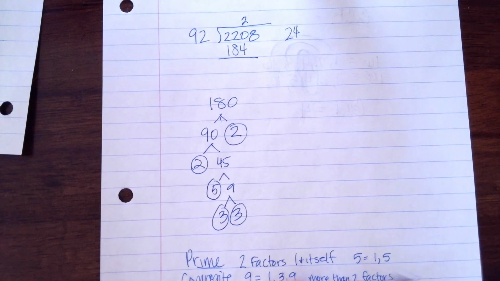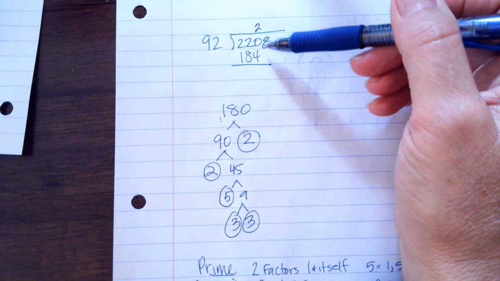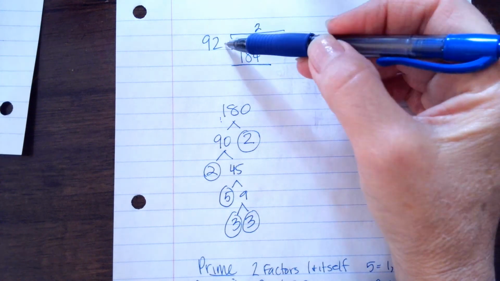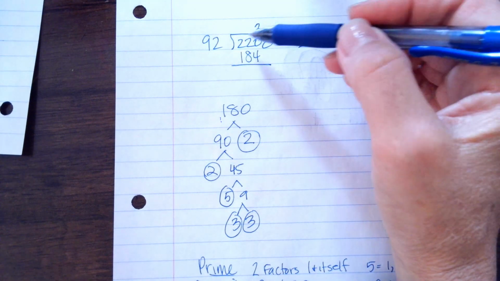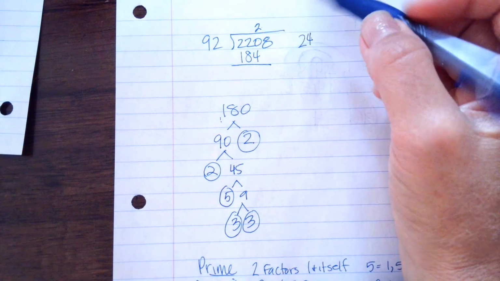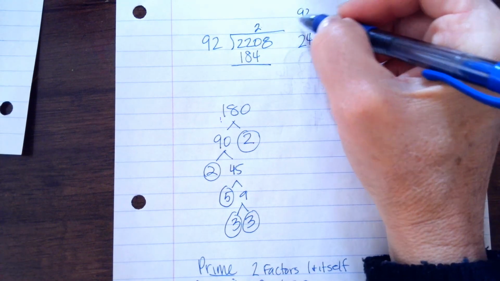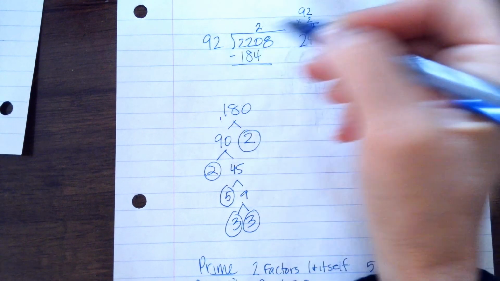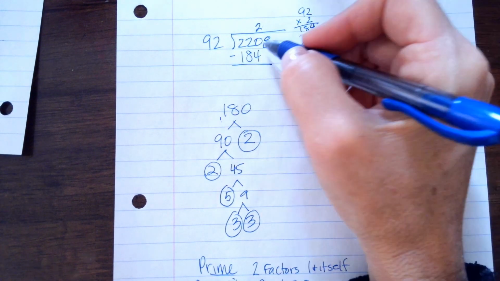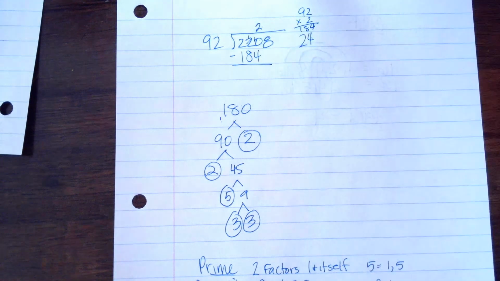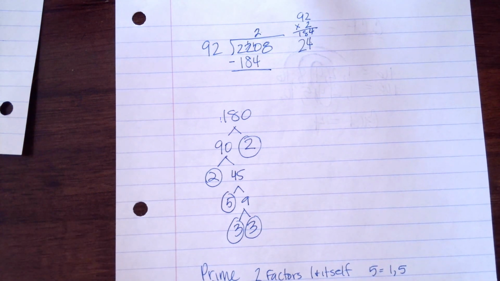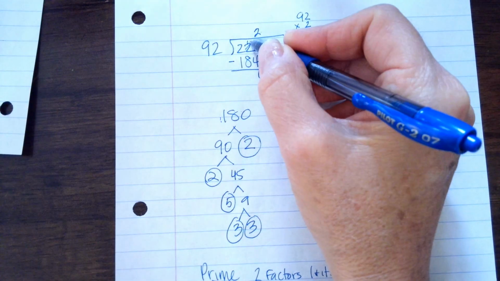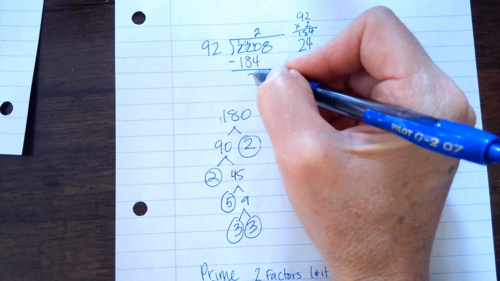So when we are dividing, we just have to be very careful that we're not making mistakes because we're dealing with bigger numbers. So 92 times 2, we would figure out what that is, and it's 184. Now we subtract 220. We have to do all of our borrowing. So 220 minus 184. We do 6. This becomes an 11, 36.